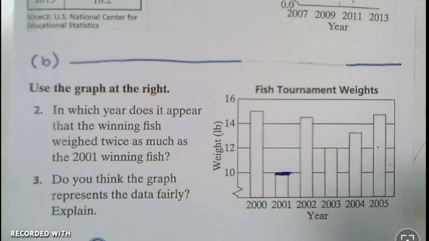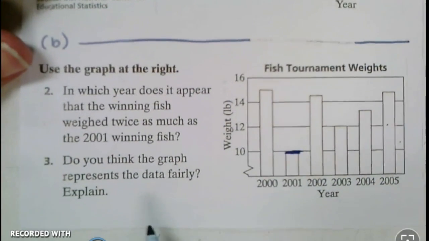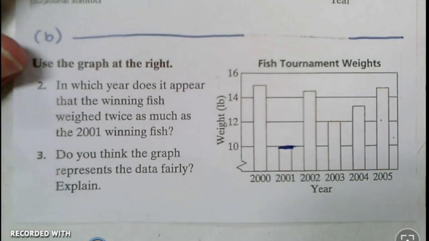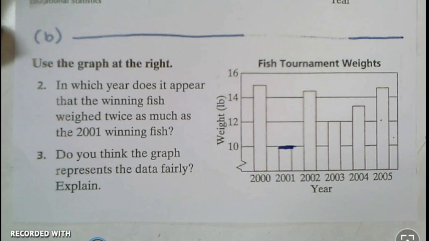Do you think that the graph represents the data fairly? And explain. I'm going to have you do this one on your own. I'm really interested to see what you come up with, because you could make an argument possibly in both directions. So I want to hear whether or not you think that this graph is showing this data fairly, and why or why not. Write that on your paper or in your notebook and bring it with you tomorrow. Go ahead and get to work.